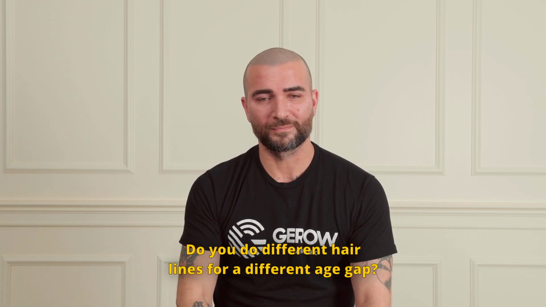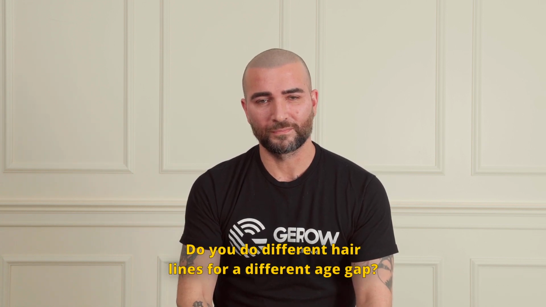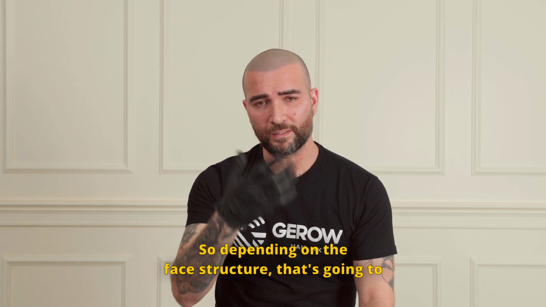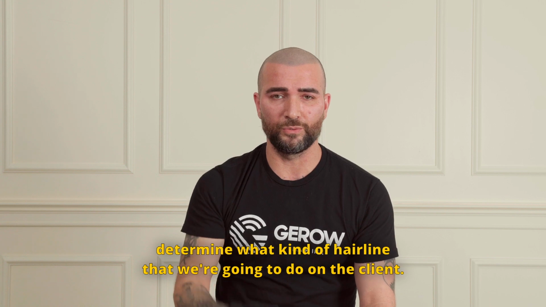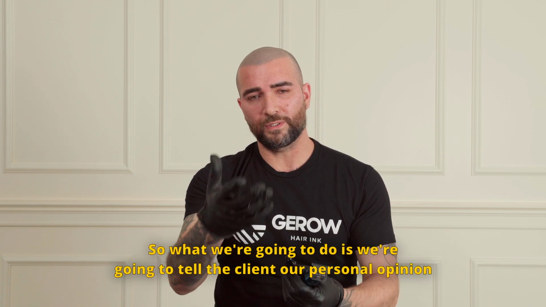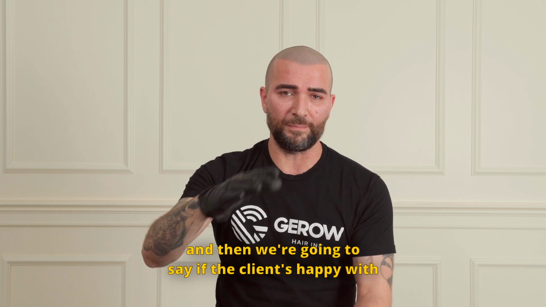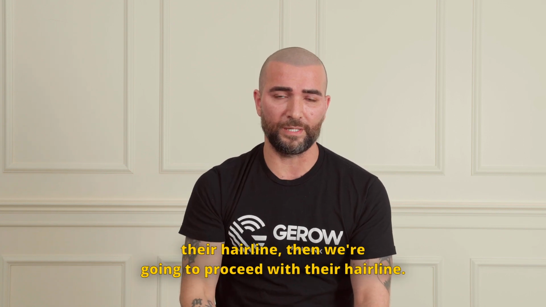Do you do different hairlines and for different age gaps? Depending on the face structure, that's going to determine what kind of hairline we're going to do on the client. So what we'll do is tell the client our personal opinion, and if the client's happy with their hairline, then we're going to proceed with their hairline.